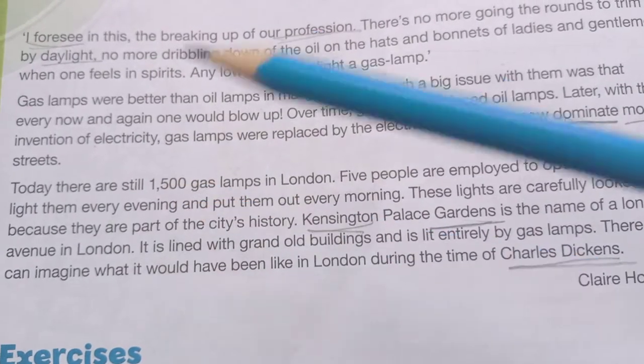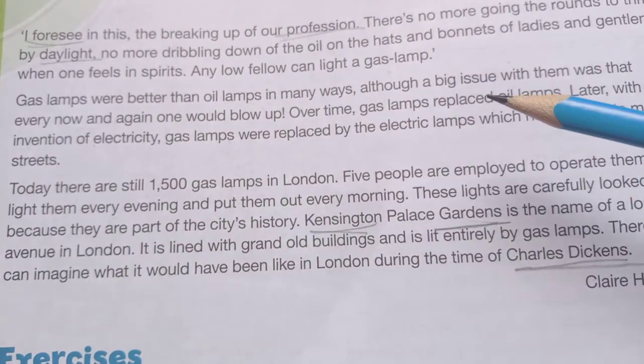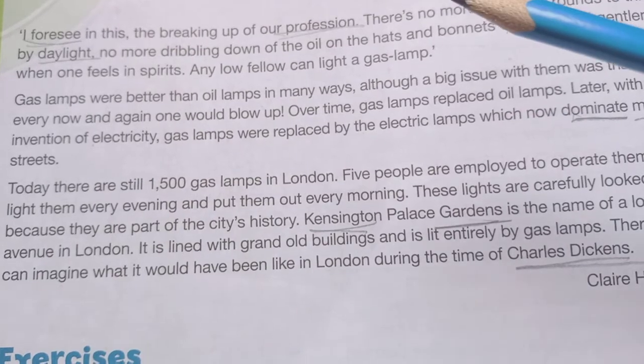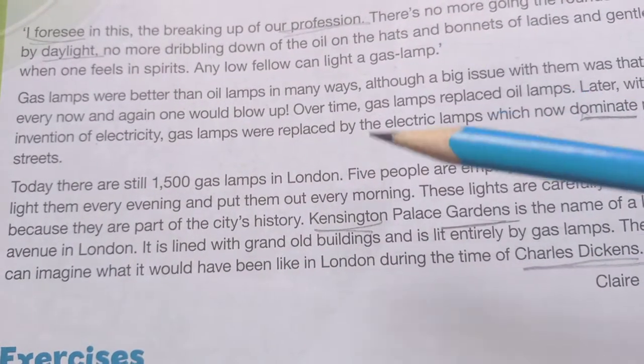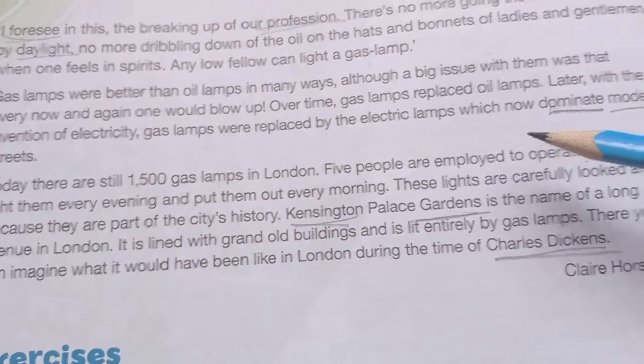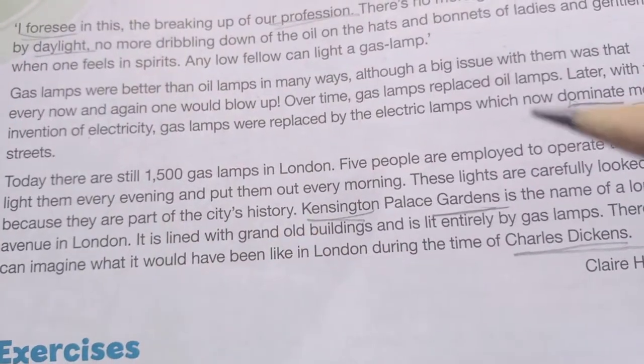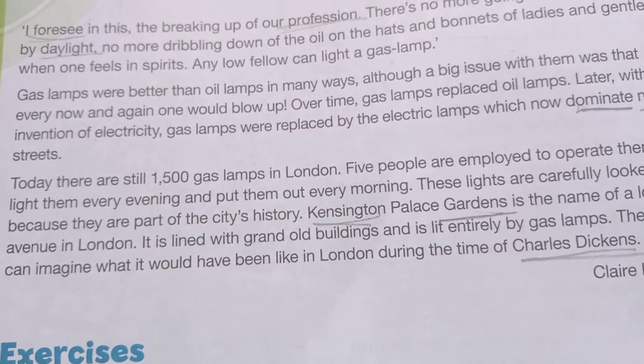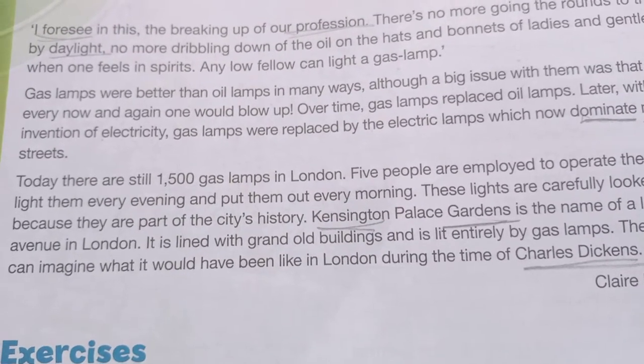So you see, students, first they had oil lamps, then they were replaced by gas lamps, and later, today, we have electric lamps, right? They dominate modern streets because they are the easiest and quickest way to light the night.